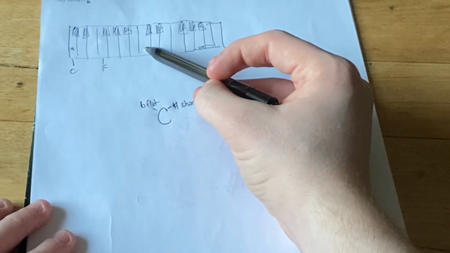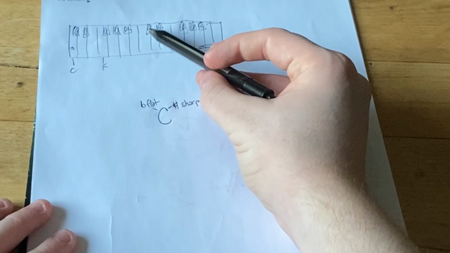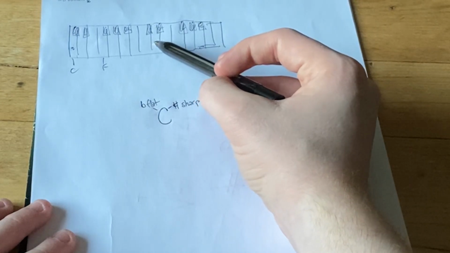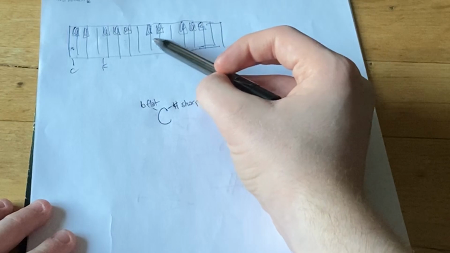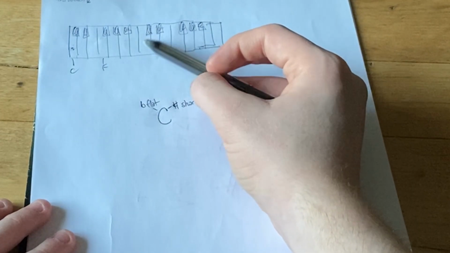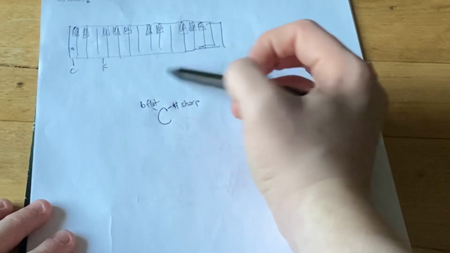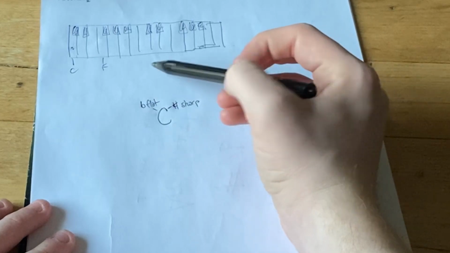So this C here, if you sharpen the note, you're going up to the nearest key. So this is not the nearest key because there's a key in between, if you can see that. So you go to the nearest key that's higher up from C. And then the other direction you can take is flattening it.